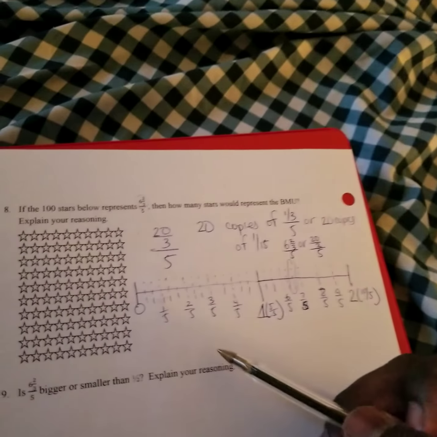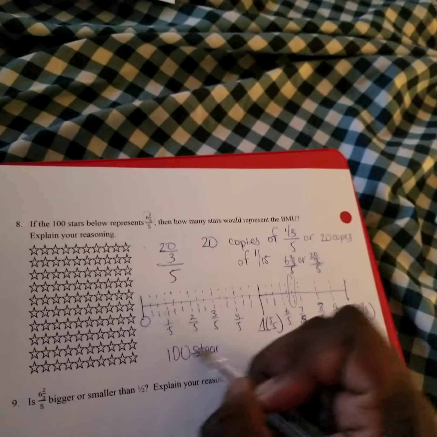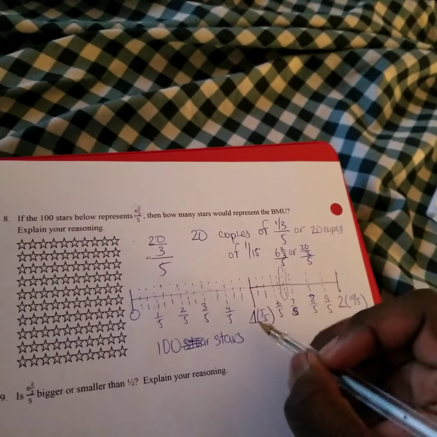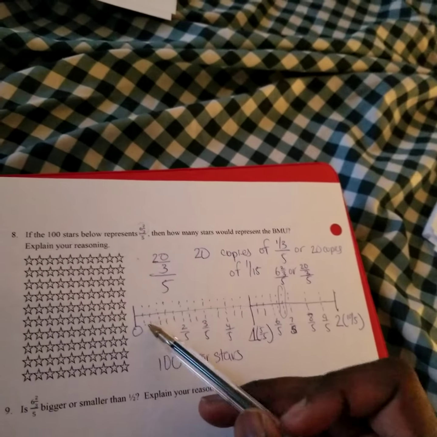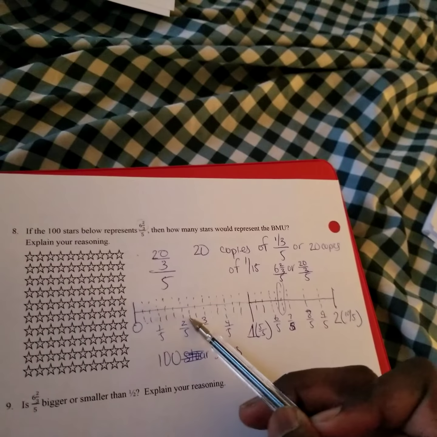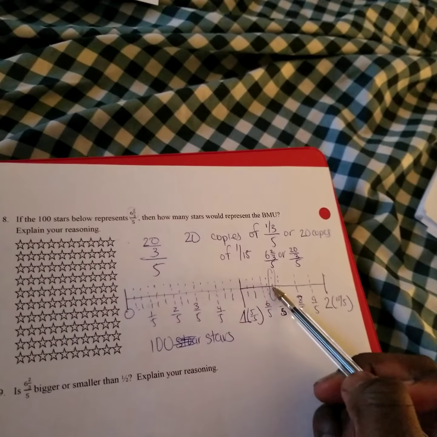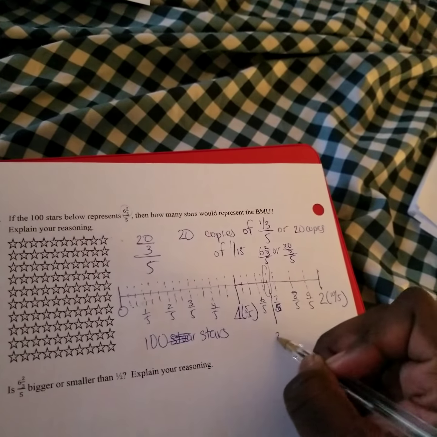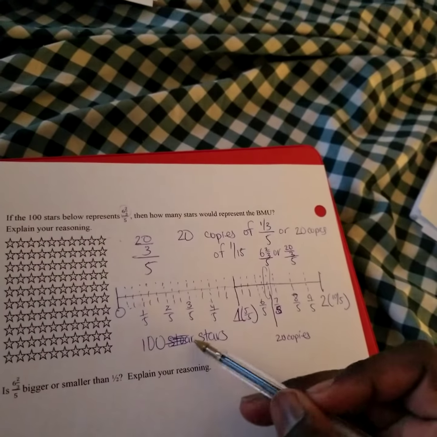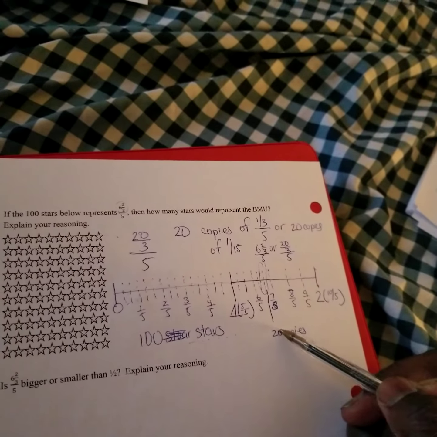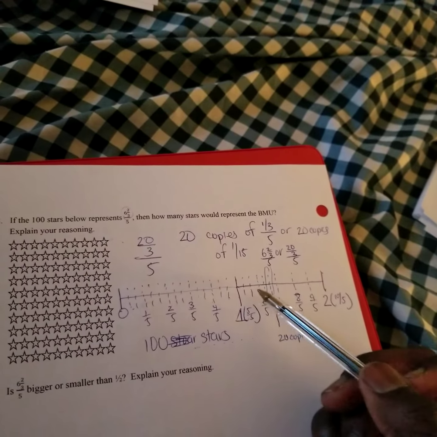So here's the kind of reasoning that's required. If 100 stars is represented by 20 copies of 1/3 of a fifth, right? 1, 2, 3, 4, 5, 6, 7, 8, 9, 10, 11, 12, 13, 14, 15, 16, 17, 18, 19, 20. So how can I split 100 stars into groups of 20, how many stars would be in each group? Well, 5 would be, right? Each of these tick marks would be 5 stars.